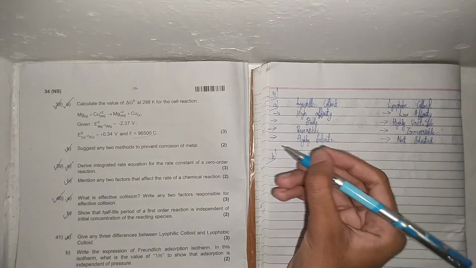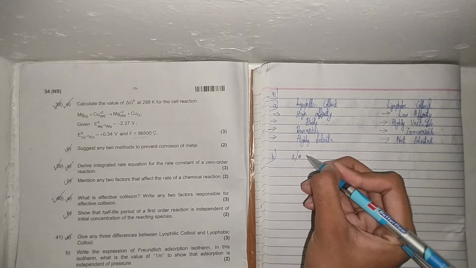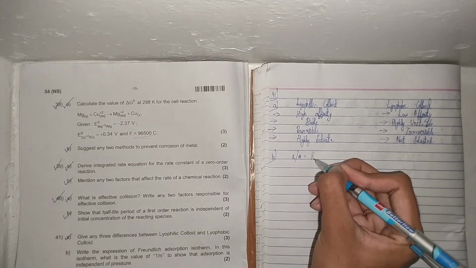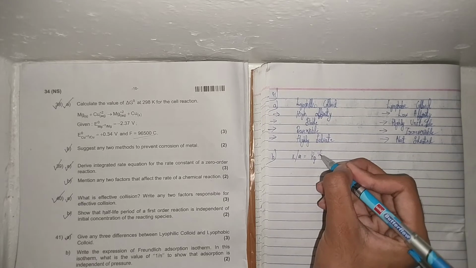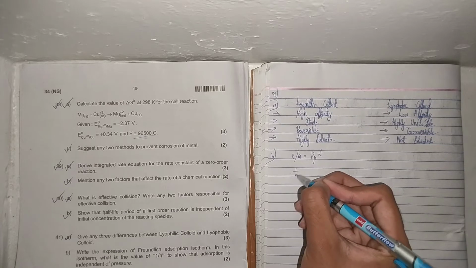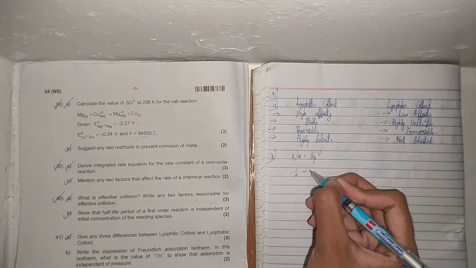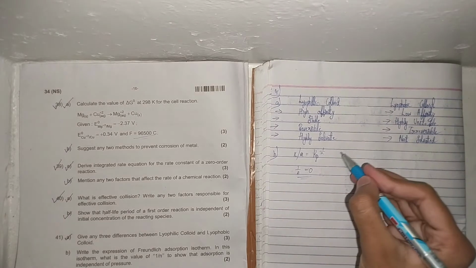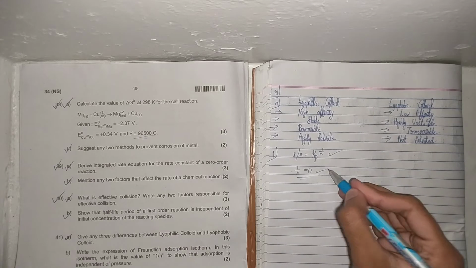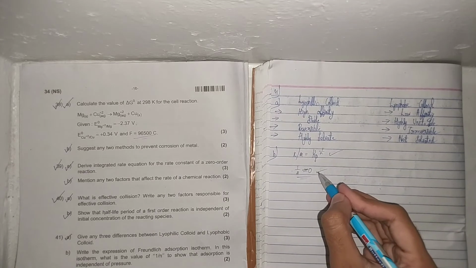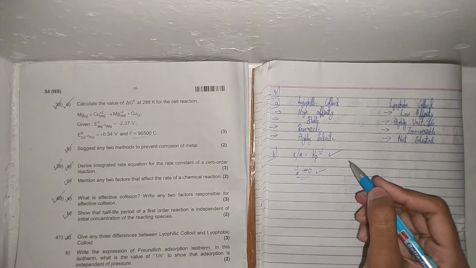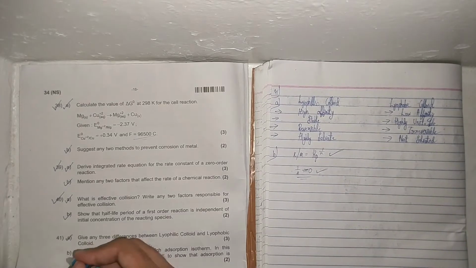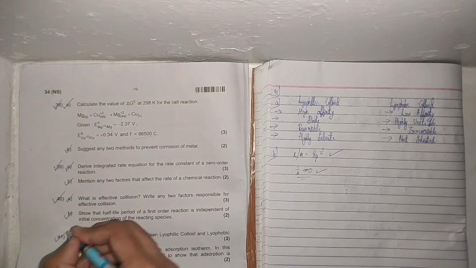So its formula is x by m is equal to K p raised to 1 by n, where 1 by n is equal to 0. Okay, so here formula we have written, and the value we will get for 1 by n is equal to 0. So 0 is the answer. So 1 mark for formula, and 1 for the value 0. We have written that also. So 41 question is done.